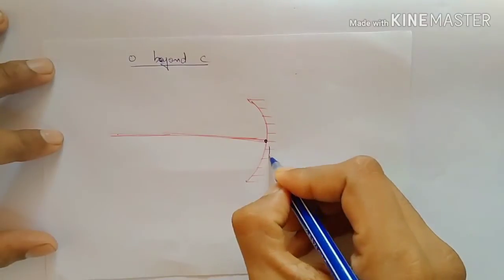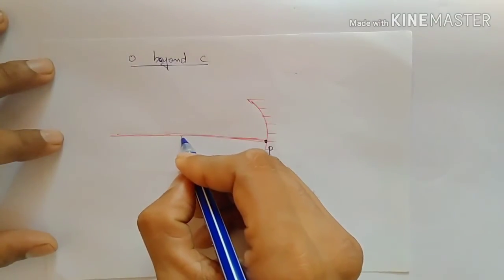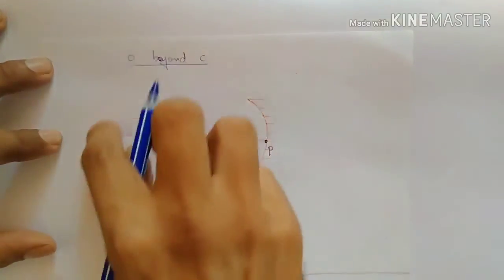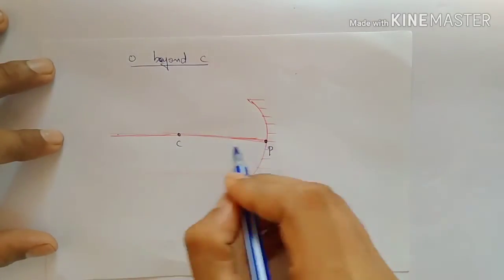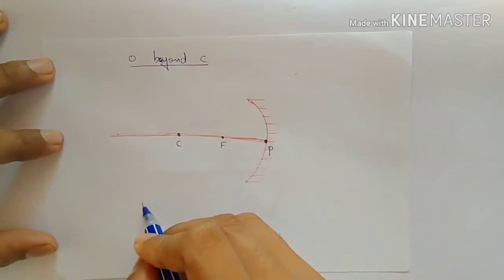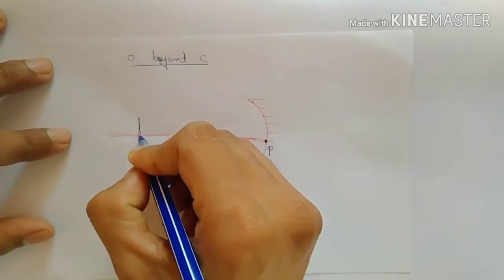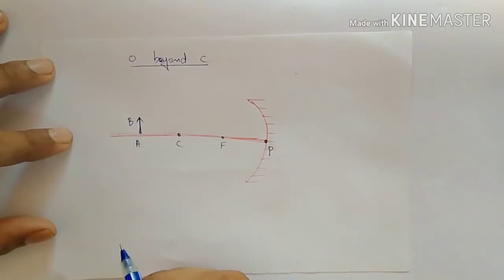Let me mark this point as pole, and it will have a center of curvature. It is the center of the sphere this concave mirror is a part of, and between the center of curvature and pole we will have our focus. In this case the object is placed beyond C, therefore we are placing an object AB which is beyond C.